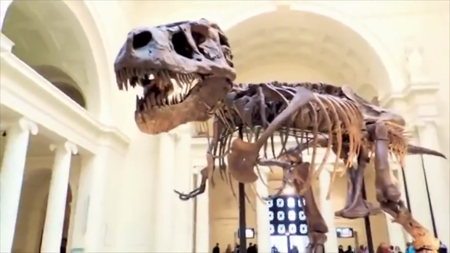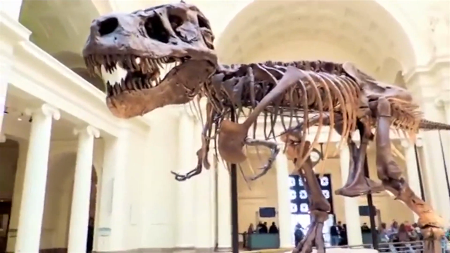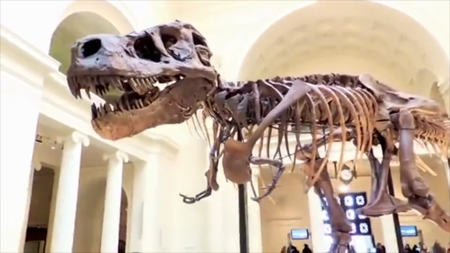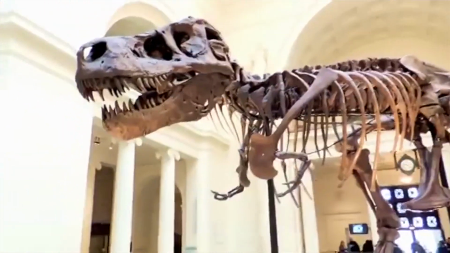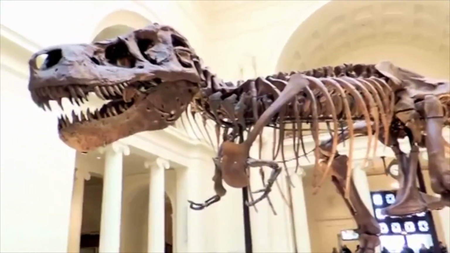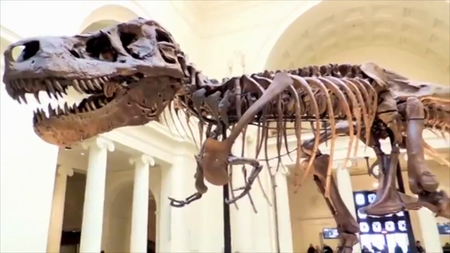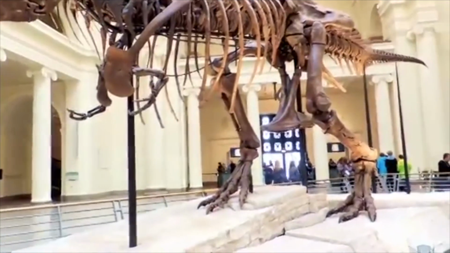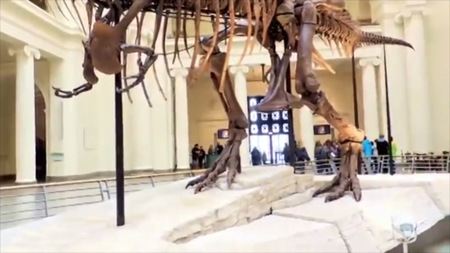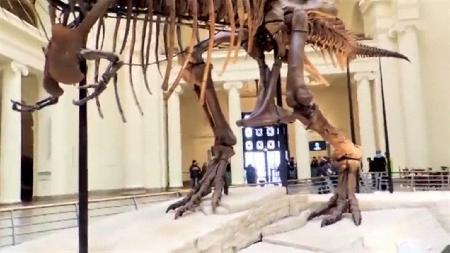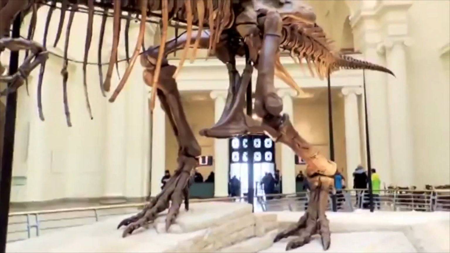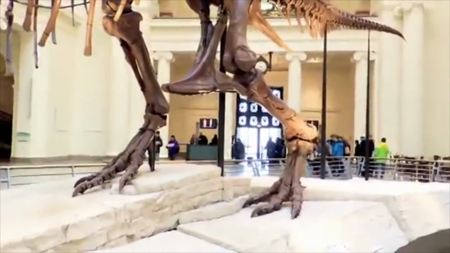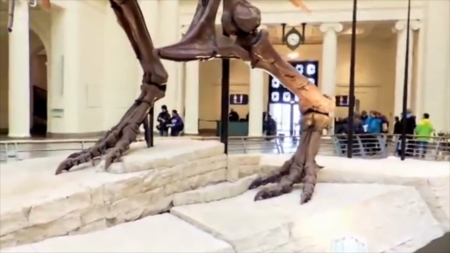Wow, cool. So cute. The largest tooth ever found of any meat-eating dinosaur, most likely a Tyrannosaurus, was 12 inches long. That's the size of a ruler. Oh my goodness. Did you know that Sue is the most complete Tyrannosaurus Rex anywhere in the entire world? Wow, I didn't know. Chicago's really lucky to have her.